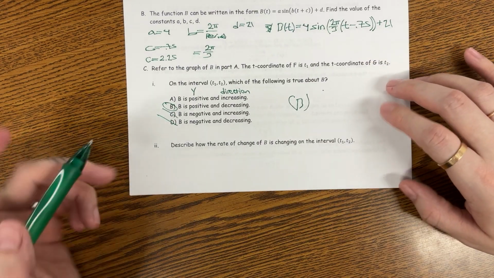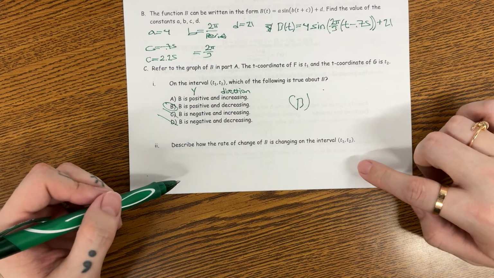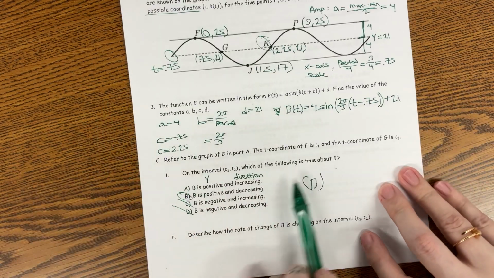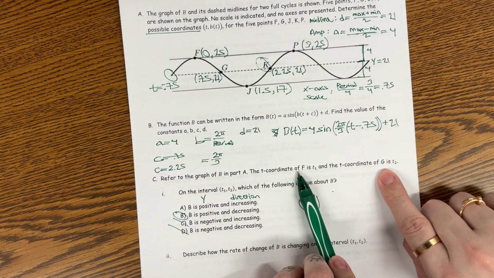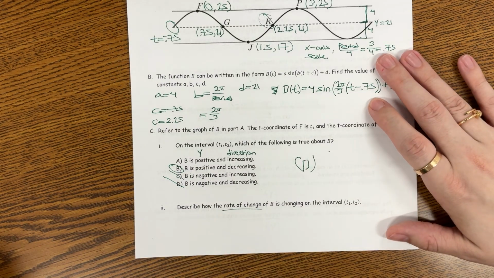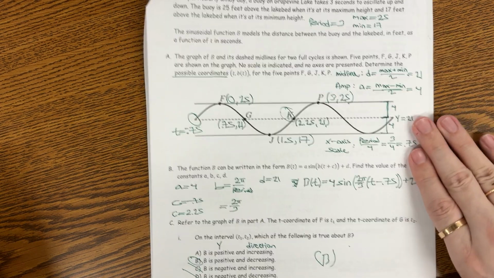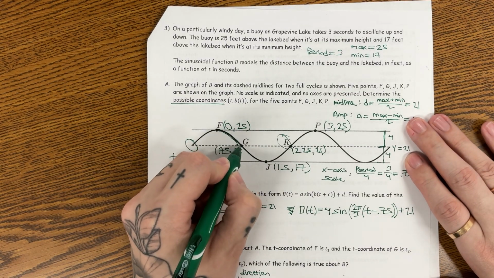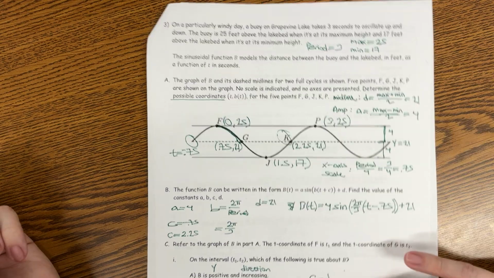All right, and then for this last part down here, you're gonna describe how the rate of change of B is changing on the interval from T1 to T2, which means we're gonna refer to the same values that we used in this previous problem. So the average rate of change, we're looking at the concavity. So if I look from F to G, it's concave down, which if it's concave down, that tells me the AROC is gonna be decreasing.